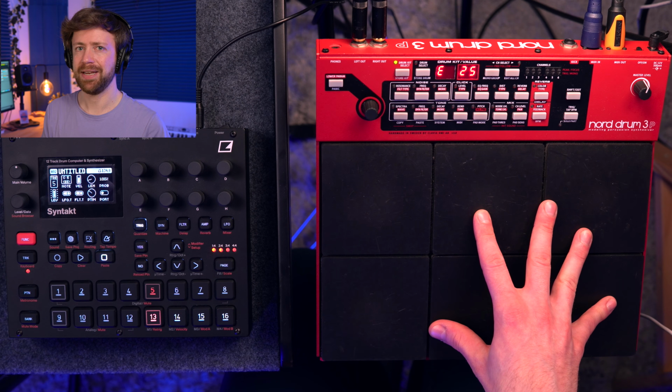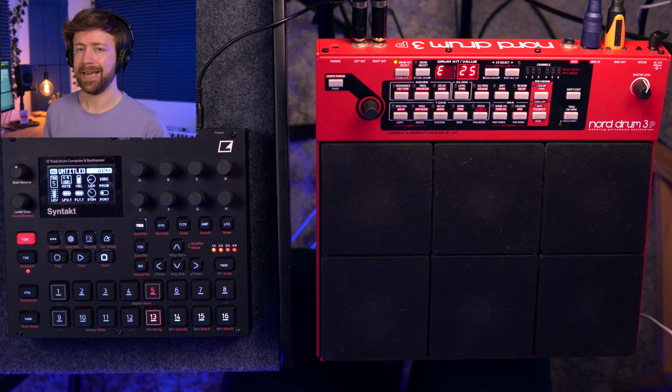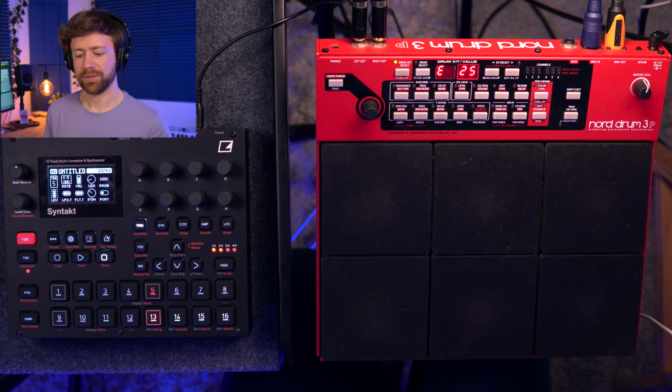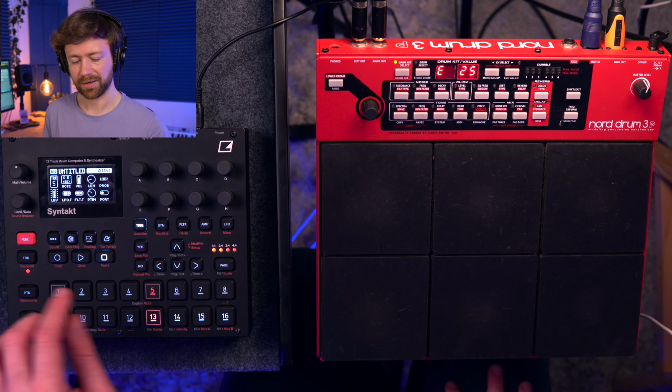You see, there are not so many options. You can send out different notes, but not even different channels. And for getting more out of it, you definitely need Ableton Live. But what's really interesting in this setup is when you record it onto a MIDI track of the Syntakt.